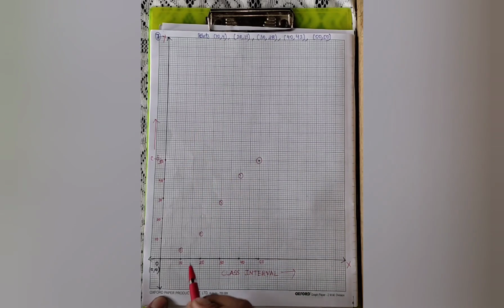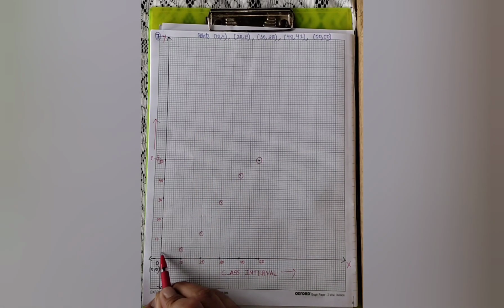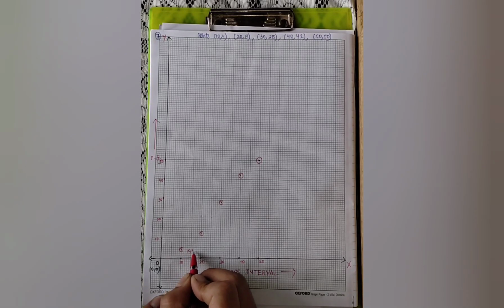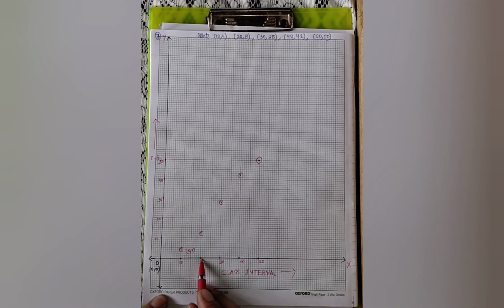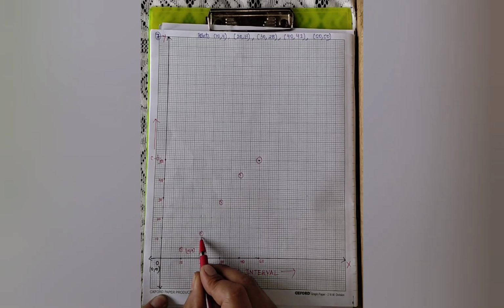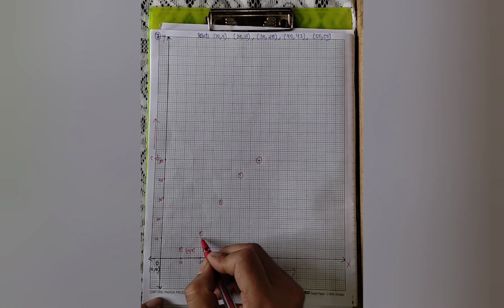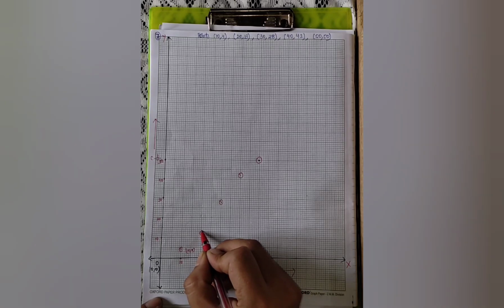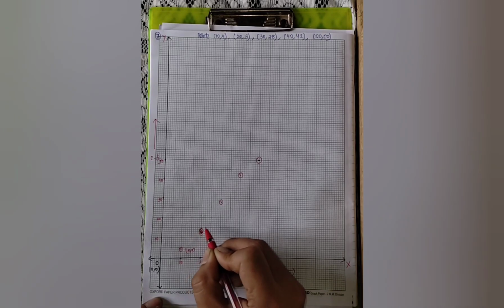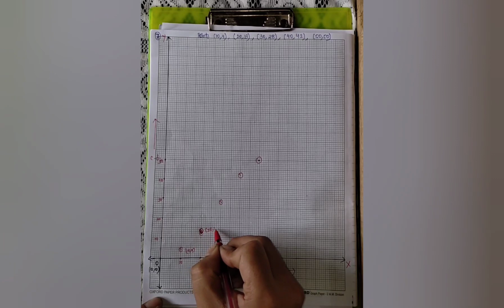10 comma 4: 10 on the x-axis, 4 on the y-axis. Yes, this is the first point. The second point is 20 comma 13. So 20 on the x-axis, 13 on the y-axis. So this is 10, 11, 12, 13. Oh, did I make a mistake? No, yes, 13, right? So this is not the point, whereas this is the point. This is 20 comma 13.